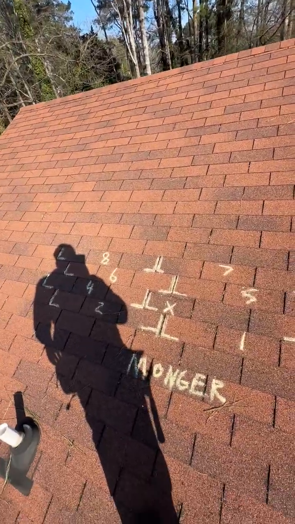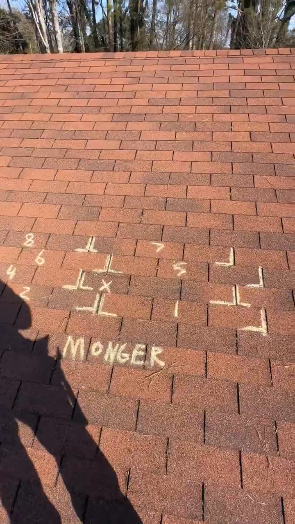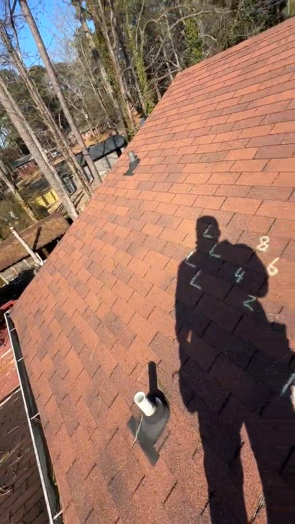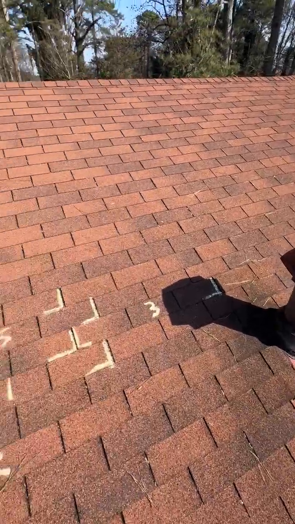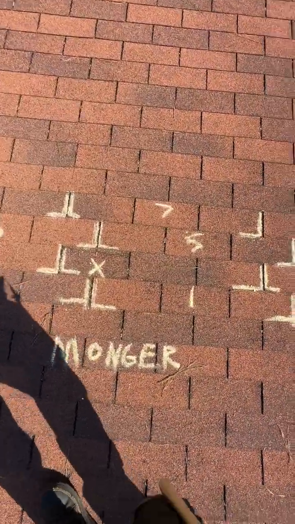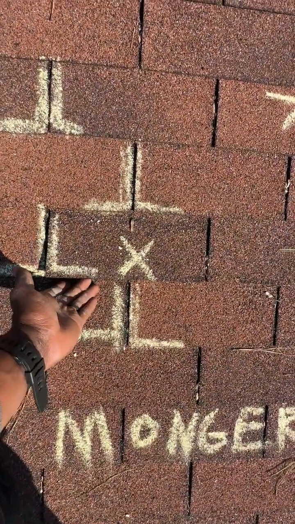All right, we're here at Danber Singmonger's property in Stone Mountain, about to do a repair test. Right now I'm looking at the left facet of the property here. Wind damage shingles on this one, so we're going to be testing for viability of repair. Now, I've identified a wind damage shingle here to use for the repair test.